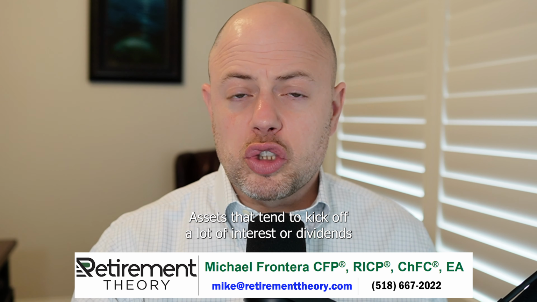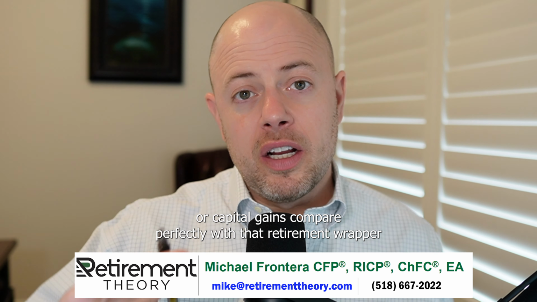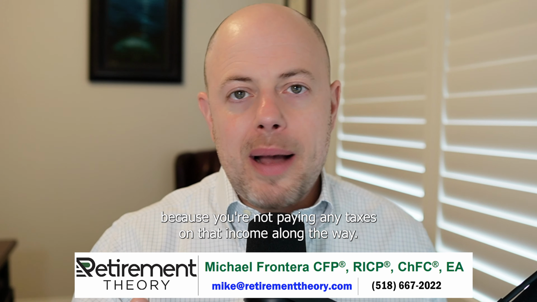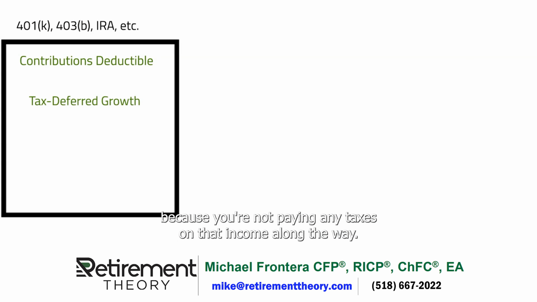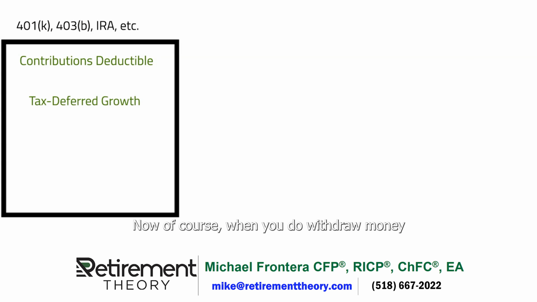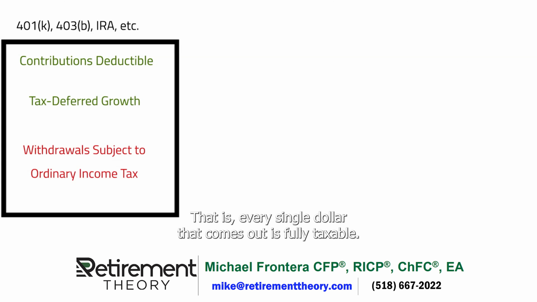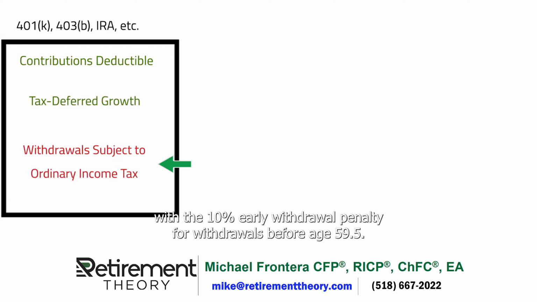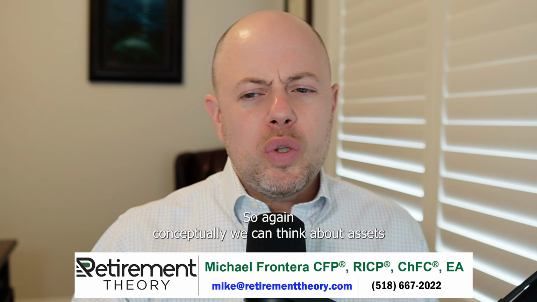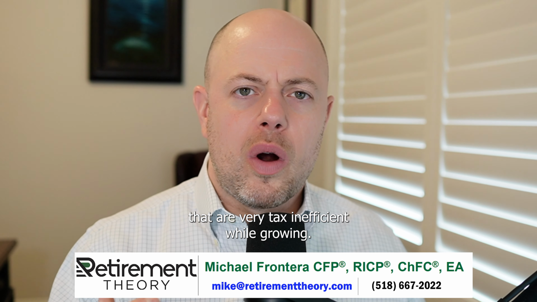So think about it. Assets that tend to kick off a lot of interest or dividends or capital gains pair perfectly with that retirement wrapper because you're not paying any taxes on that income along the way. Now, of course, when you do withdraw money from these accounts, it's sort of the worst possible tax treatment. That is, every single dollar that comes out is fully taxable. And for now, I'm not even dealing with the 10% early withdrawal penalty for withdrawals before age 59 and a half. So again, conceptually, we can think about assets that are very tax inefficient while growing.